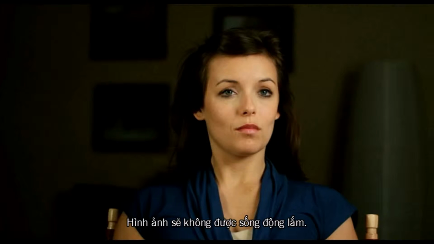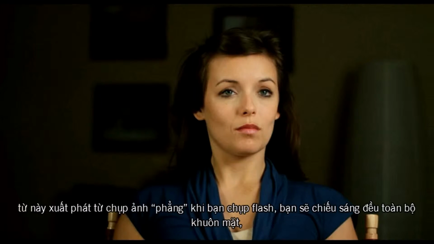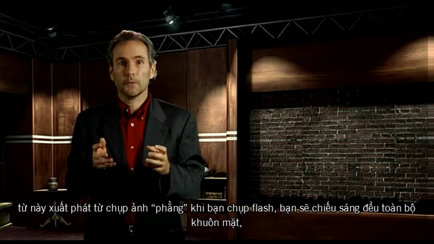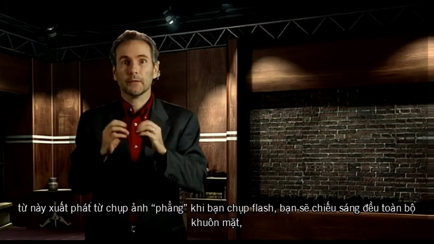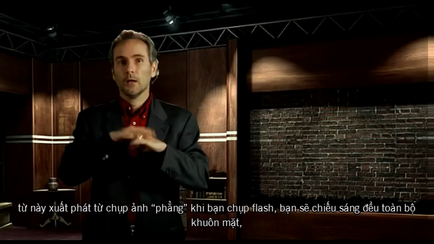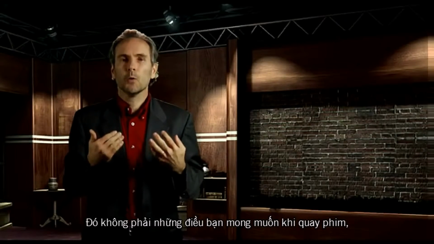The problem with that is it's pretty lame looking. It's very flat. That's what we call flat lighting. That's the kind of look you get from flash photography when somebody takes a portrait and they've got the flash on the camera and it just lights up the entire face evenly. It's not what we're normally going for.